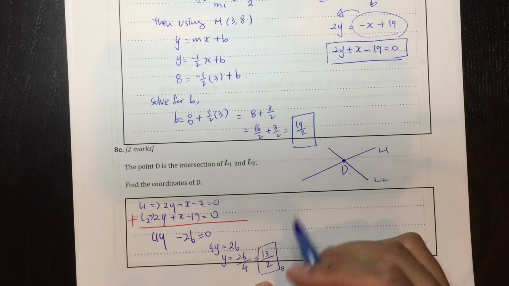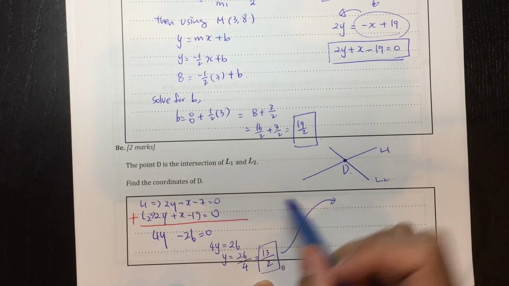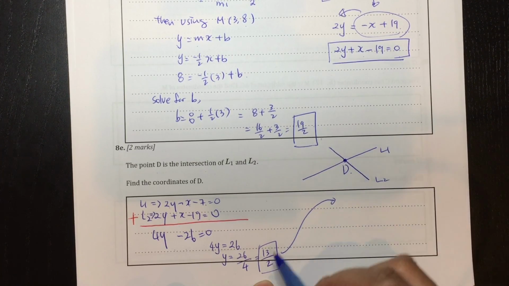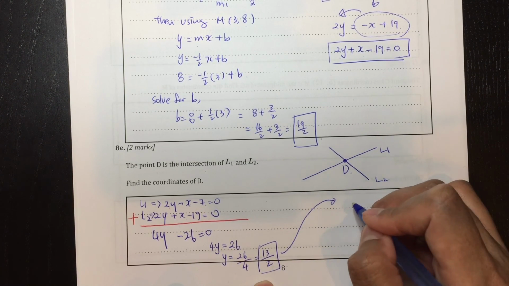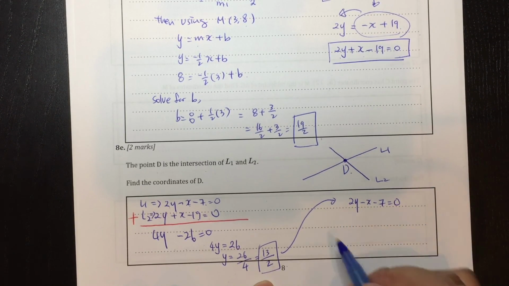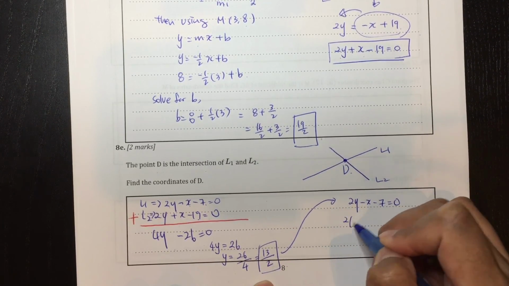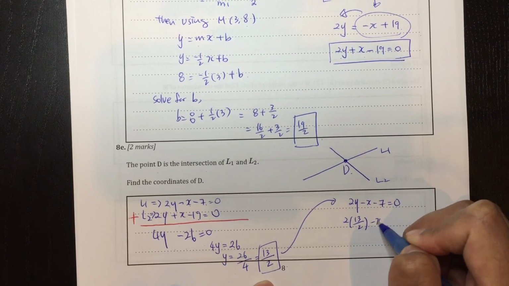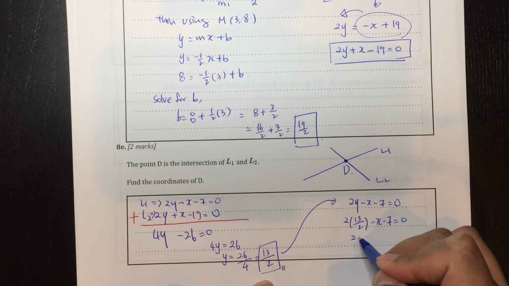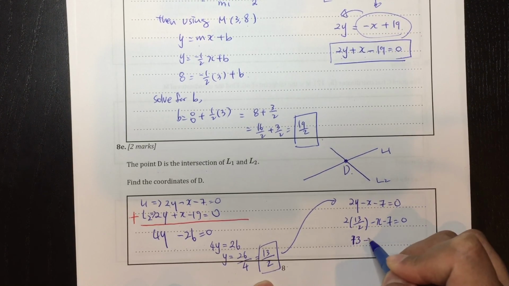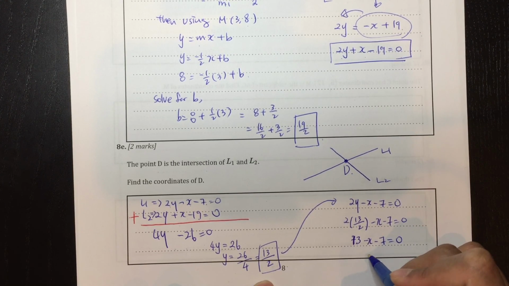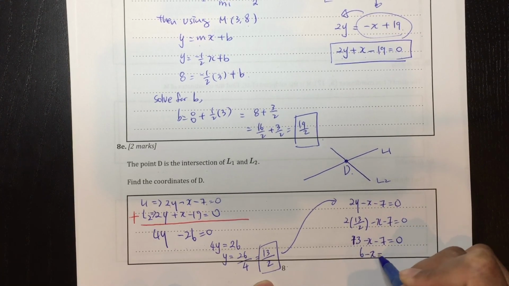Once you've done this, you plug this value back into one of the equations. In this case, I'm going to substitute it into 2y minus x minus 7 equals 0. My y value is 13 over 2, so 13 minus x minus 7 equals 0, which gives 6 minus x equals 0.